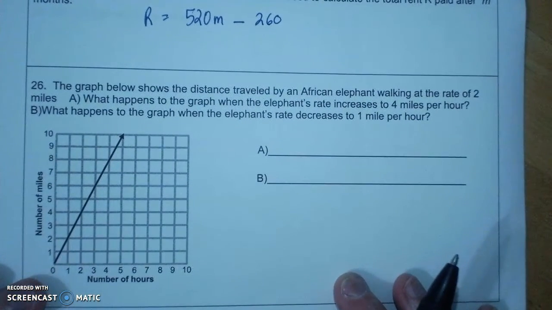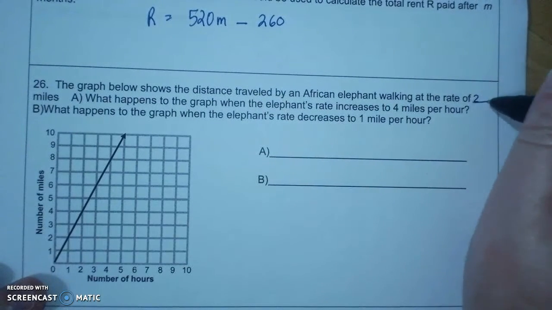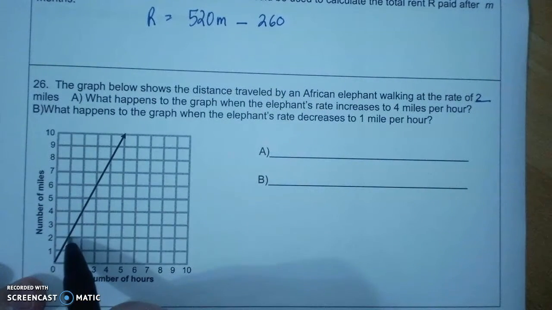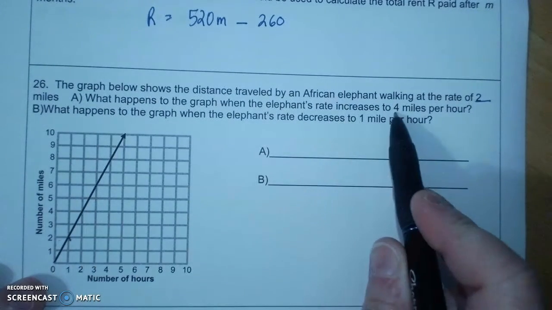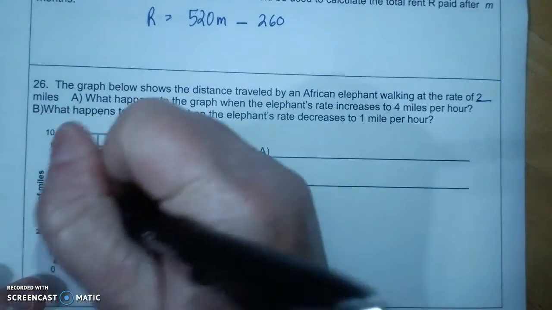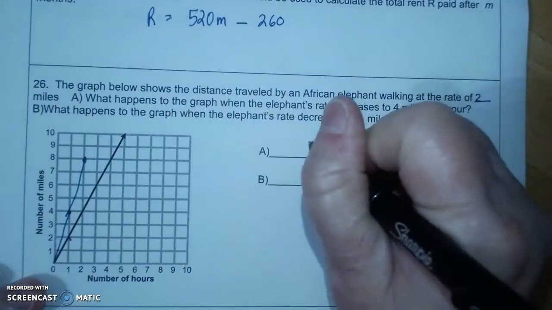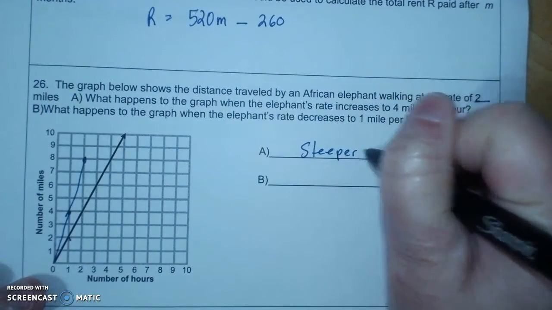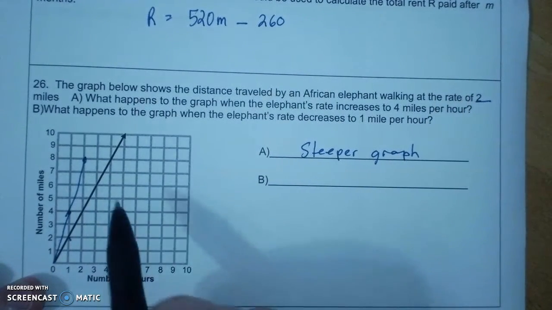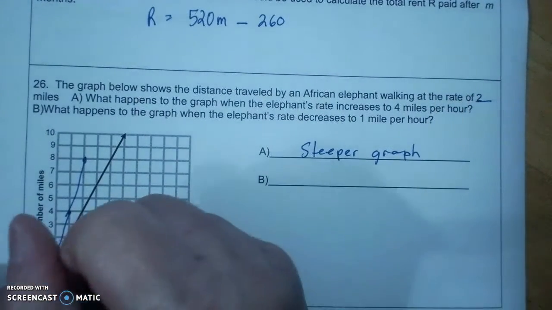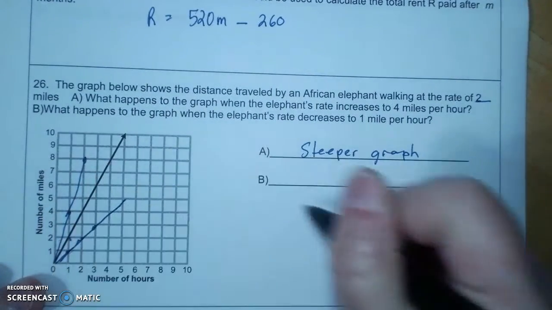The graph below shows the distance traveled by an African elephant walking at the rate of up 1, right 2, or up 2, right 1. What happens if the rate increases? It goes to 4 over 1, and then 8 over 1. So that creates a steeper graph. And what happens if the elephant's rate decreases? It goes to a less steep graph.